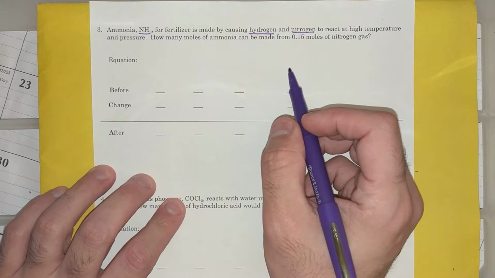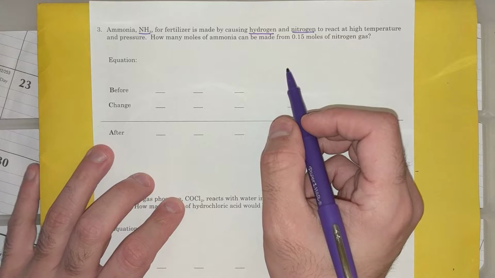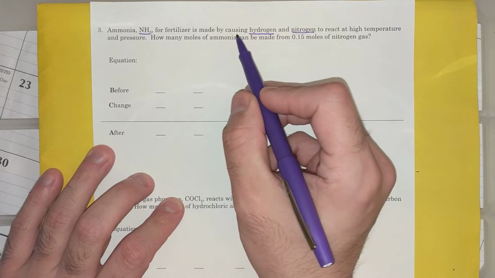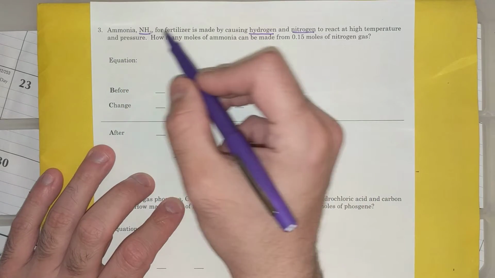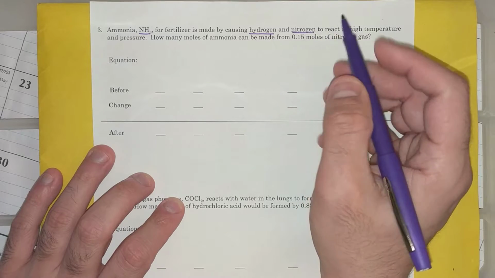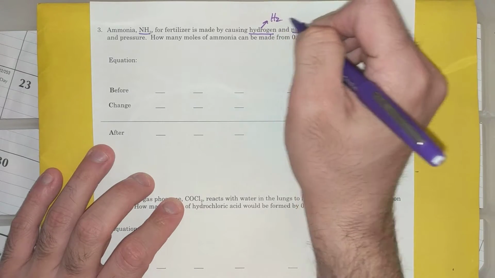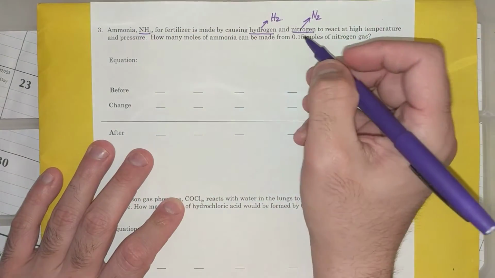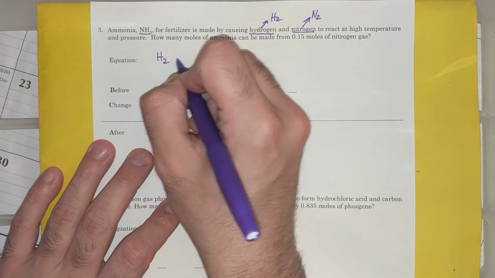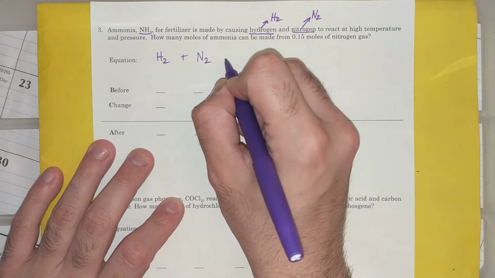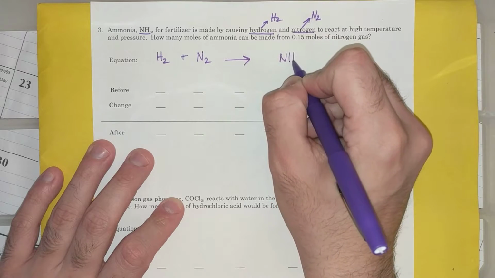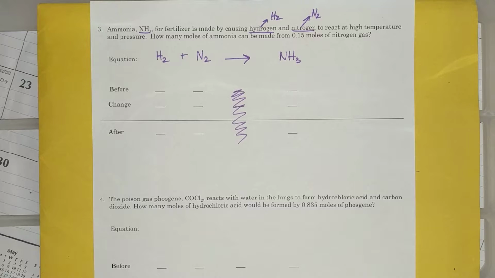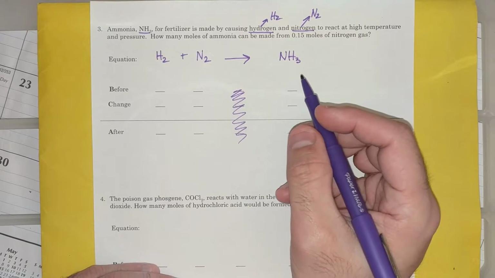So I have to write a balanced equation, and this may not be so blatant to begin with, but it says ammonia is made by causing hydrogen and nitrogen to react, so ammonia is a product. Remember, hydrogen is H2, nitrogen is N2, and I have ammonia, which is NH3. So I'm going to do H2 plus N2 yields NH3. Now I have an extra space here just because I was copying and pasting the template.